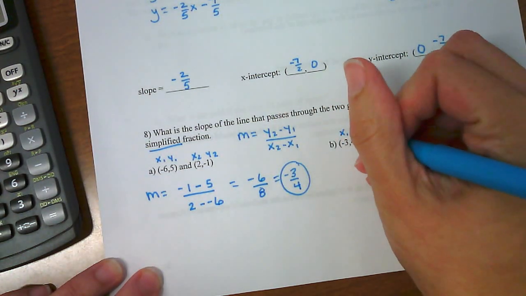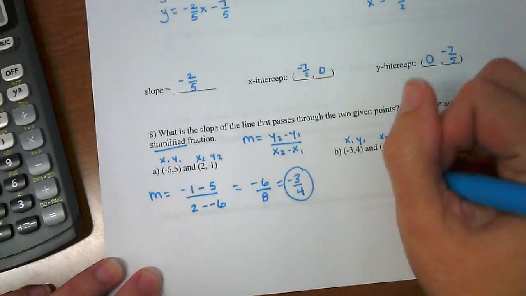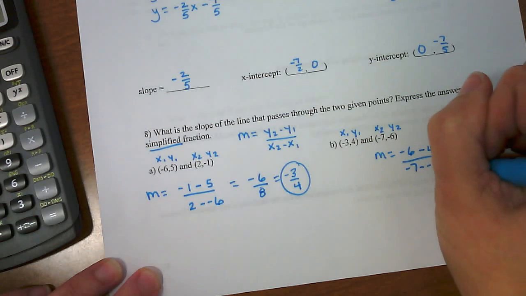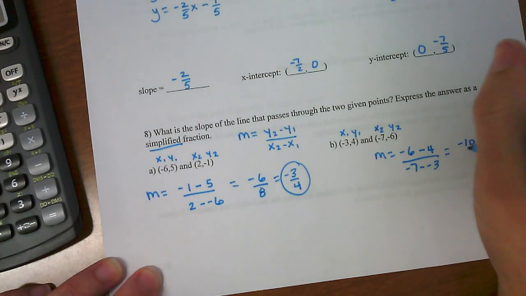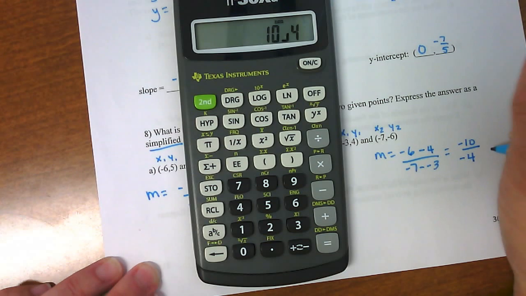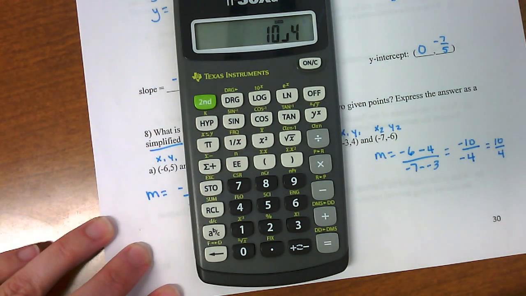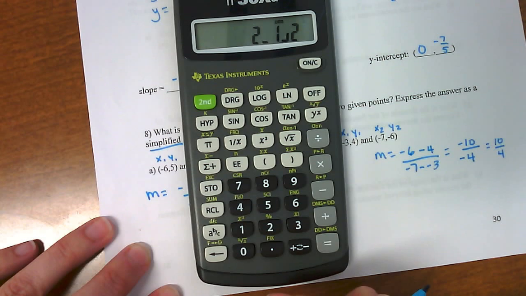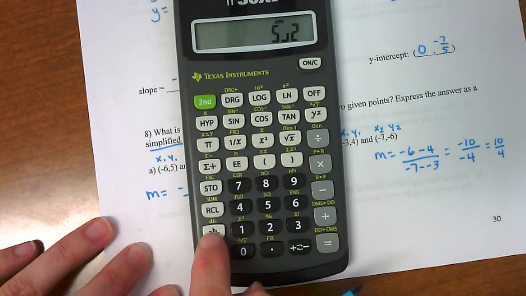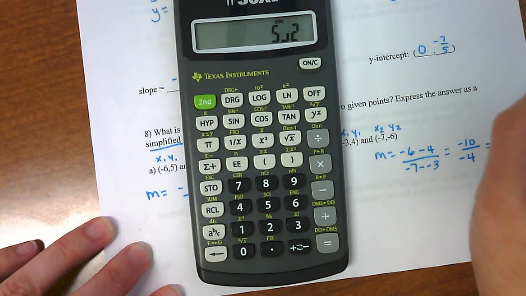For this one, we got x1, y1, x2, y2. M is -6 minus 4 over -7 minus -3. We get -10 on the top, and then we get -4 on the bottom. Again, if your calculator is going to do this for you, 2 negatives make a positive, so we know that step's going to be 10 over 4. If I hit equals, then I get this mixed number. To change it, I hit the second button and the fraction button again, and it simplifies. So it is +5/2.